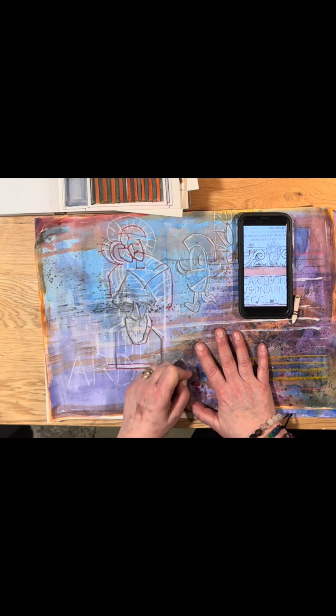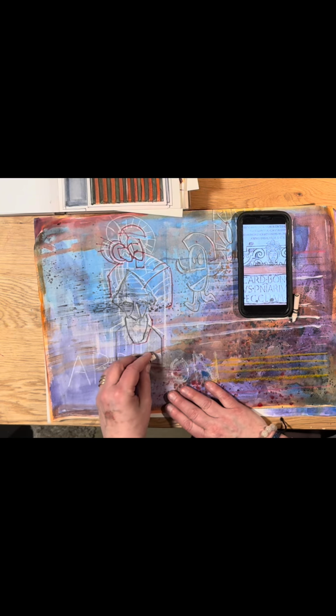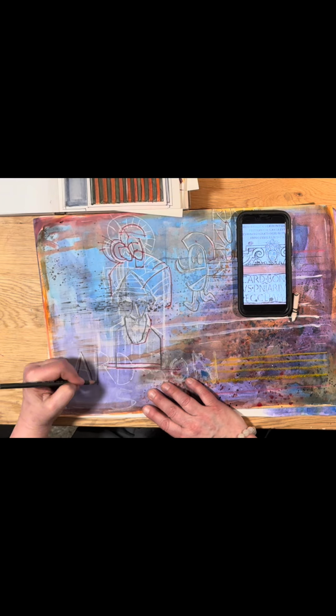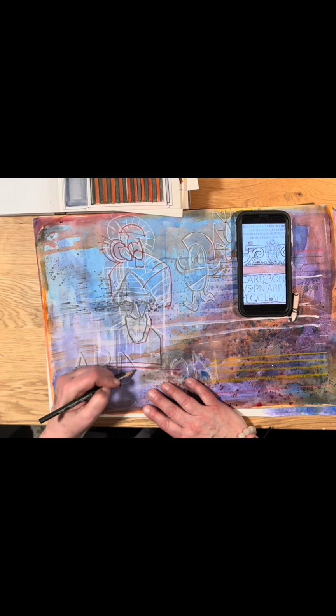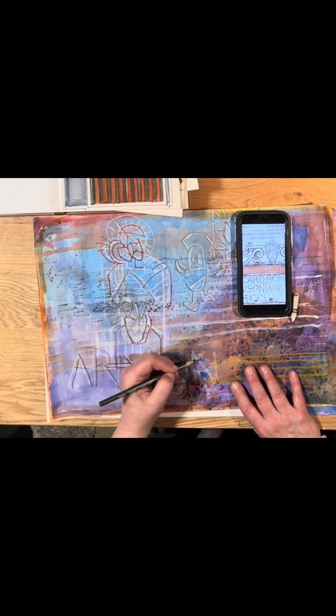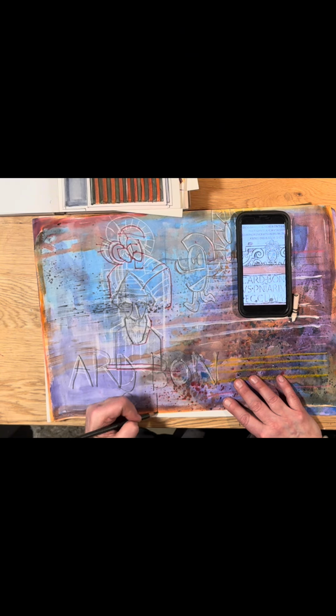Okay, let's see. I wonder if a crayon would work. I'm going to try this white crayon. O, N, S. I'm letting this run off my paper.